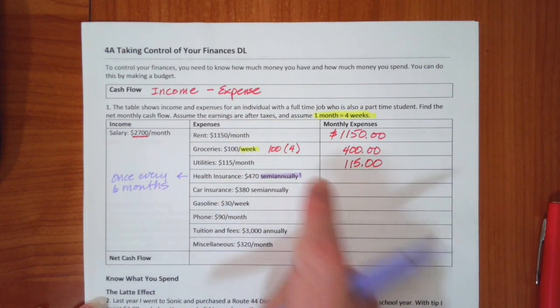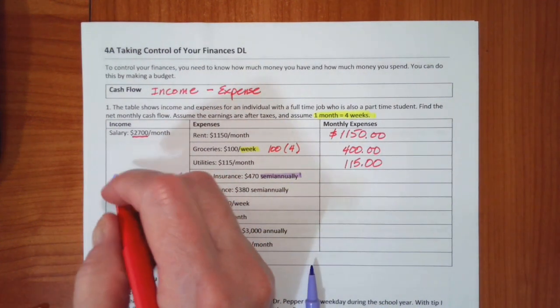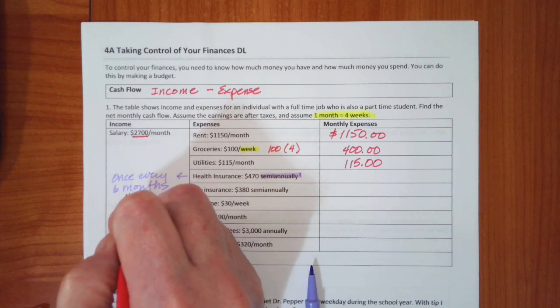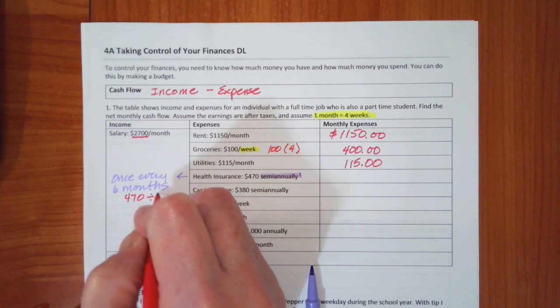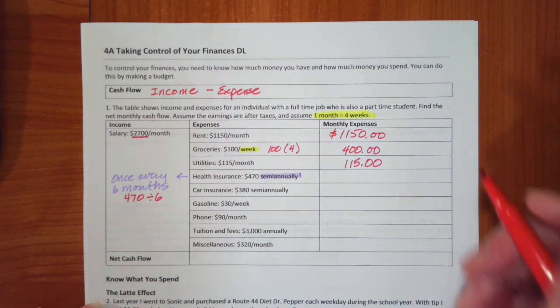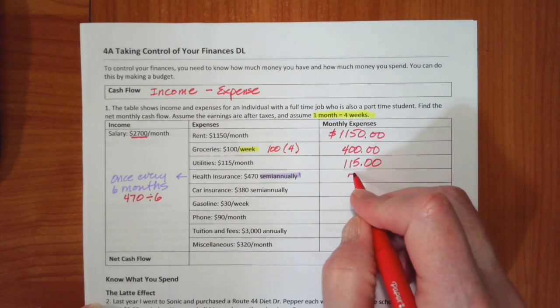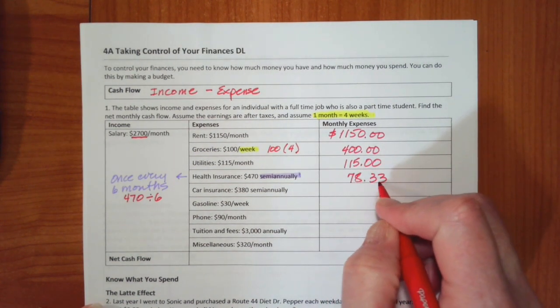So to find that, we're going to take the 470 and divide it by 6 to see what 1 month would be. And we get $78.33.